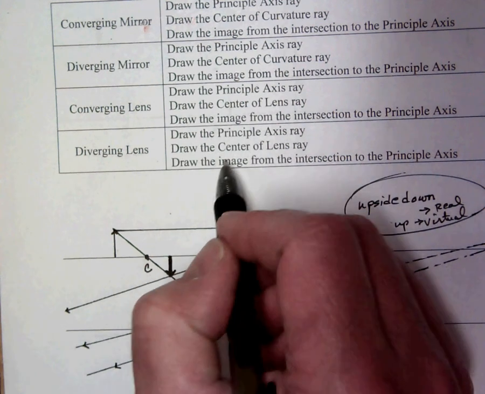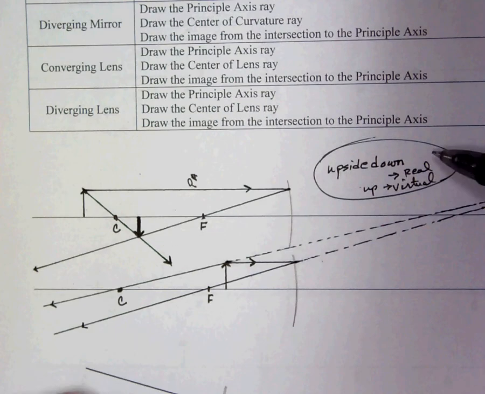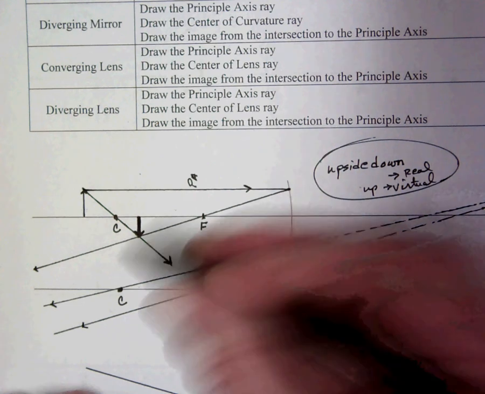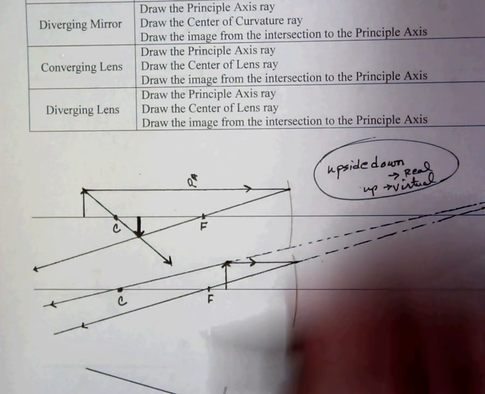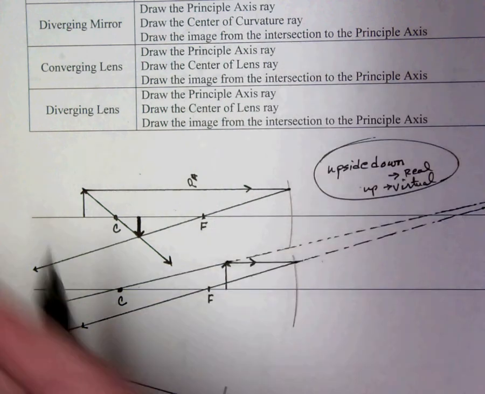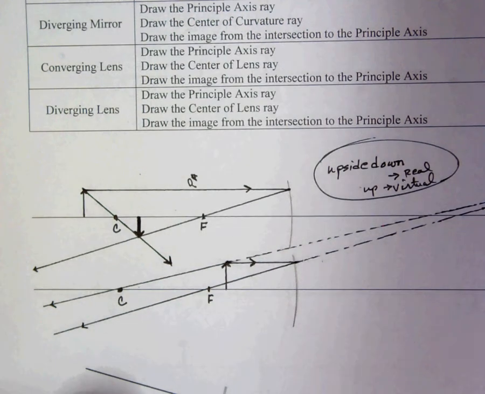Then draw the center of lens ray for both of them, and then draw your image just like you did for the mirrors. Still, if it's upside down, it's a real image. If it's upright, it's a virtual image. You're still going to do pretty much the same thing. Writing instrument, preferably pencil. Straight edge of some sort. And so let's look at this.